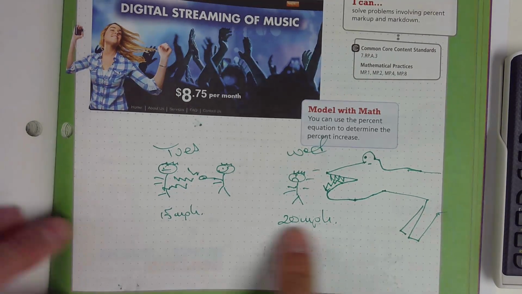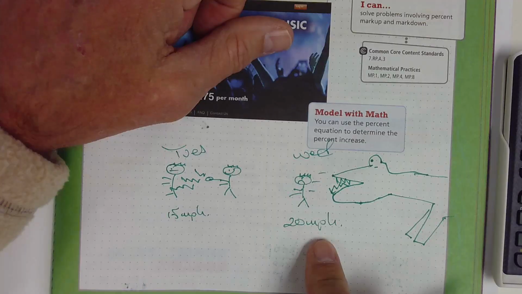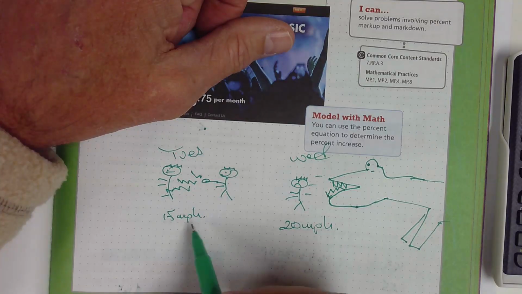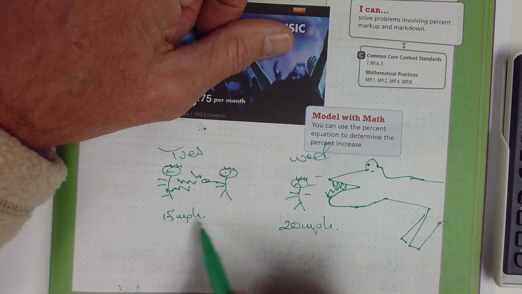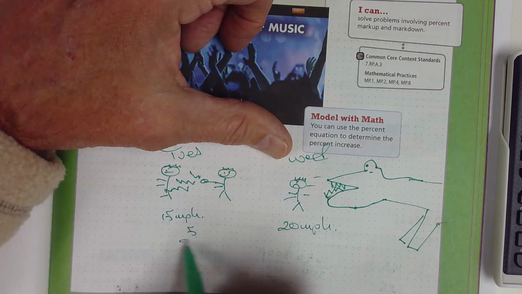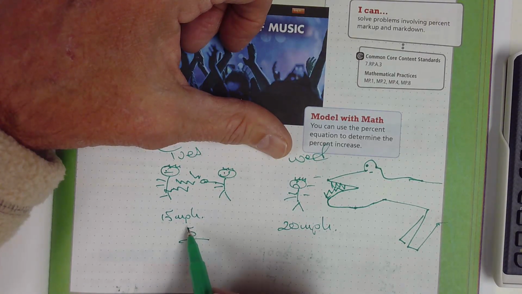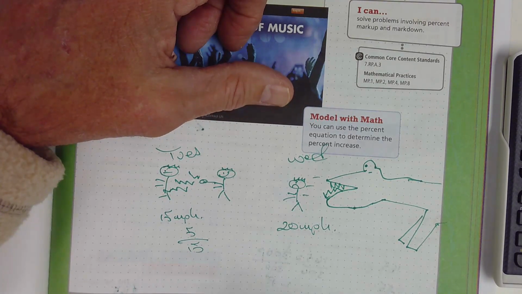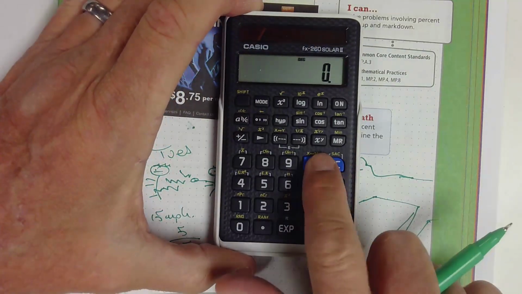Some of you can just look at this and say to yourselves, he's running 5 miles an hour faster, and you would divide the 5 miles an hour, the difference between Tuesday and Wednesday, by 15. You could use your calculator, and it's going to be 33%.